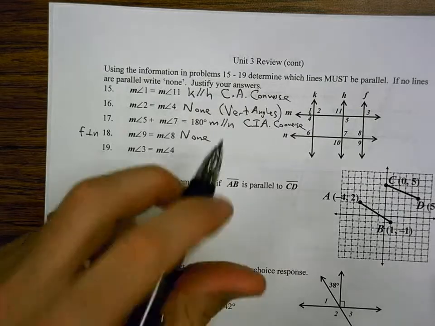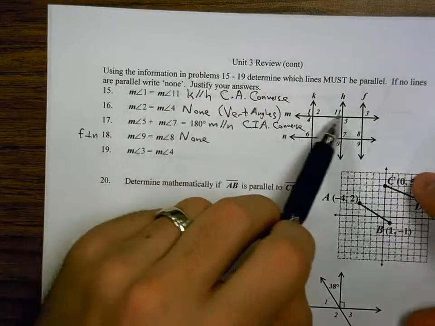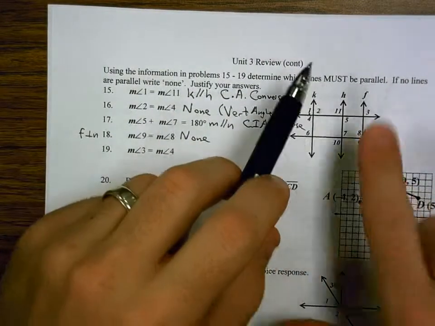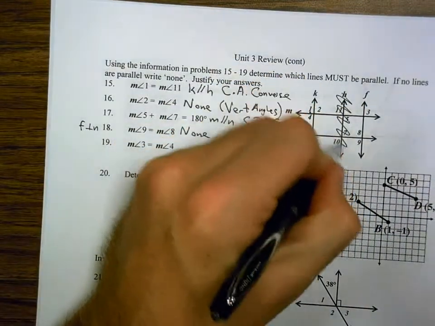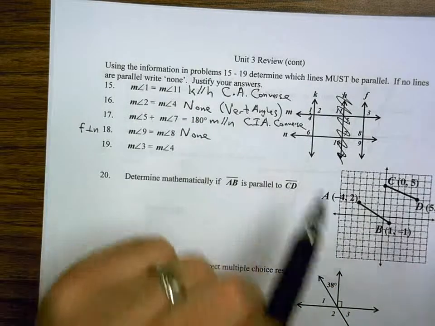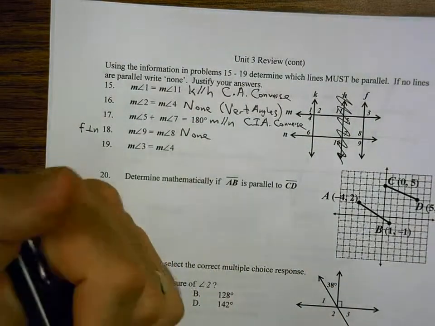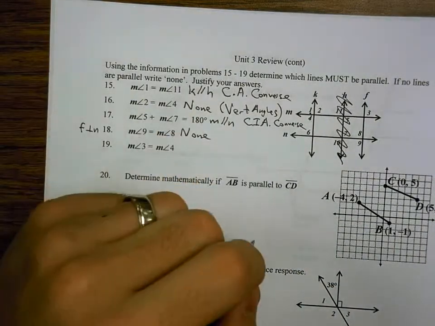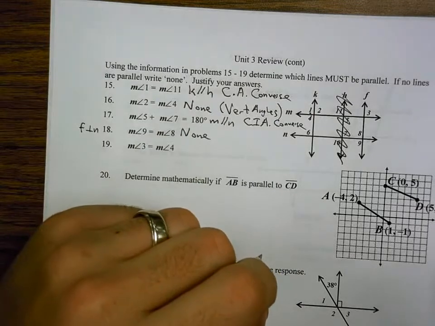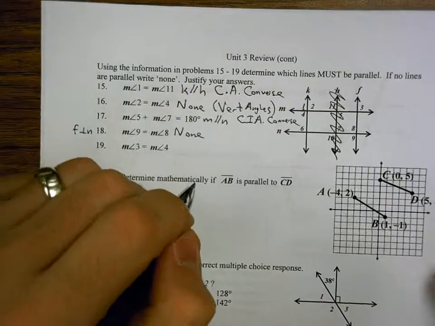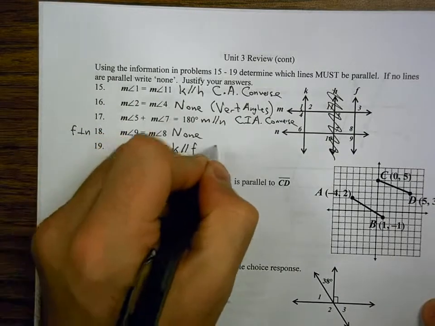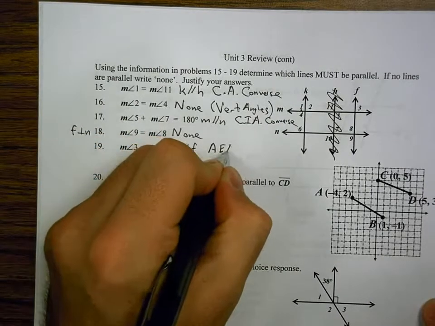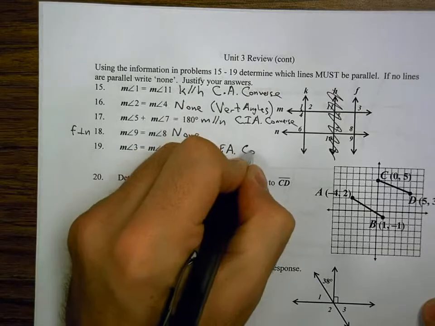Last one we have is 3 and 4. 3 and 4 have M in common, and so it's K and F I'm looking at. So I can almost cover up H and ignore it. They're opposite sides of the transversal, outside the lines, so if they work, they could be alternate exterior angles. They are the same, so we're going to say that K is parallel to F by the alternate exterior angle converse.